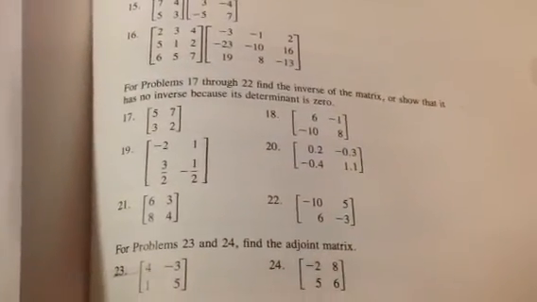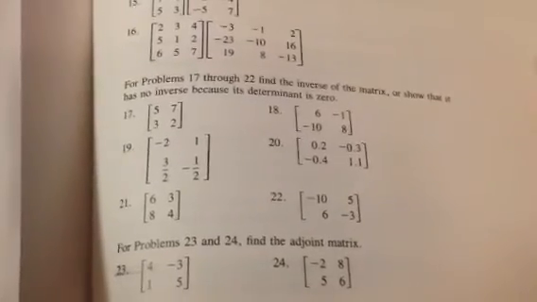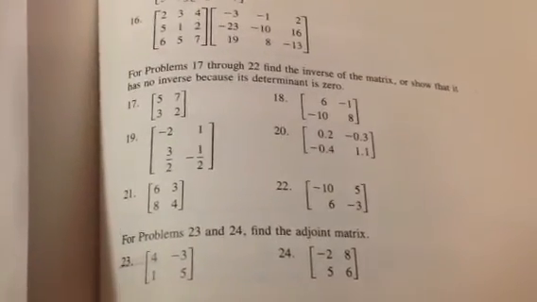Hello, this is Mr. Aarons, and we're going to look at tonight's problems 20 and 28 on page 943. This is from our day working with inverses of matrices. Number 20 wants us to find the inverse of the matrix or show that it has no inverse because the determinant is 0.